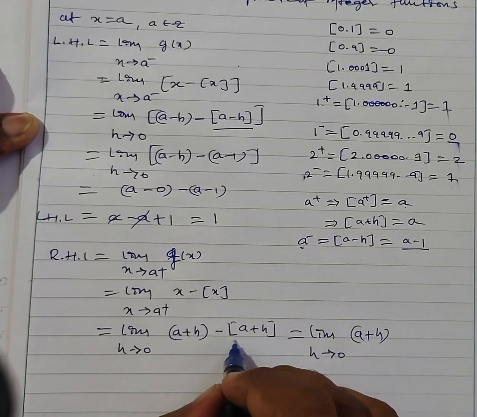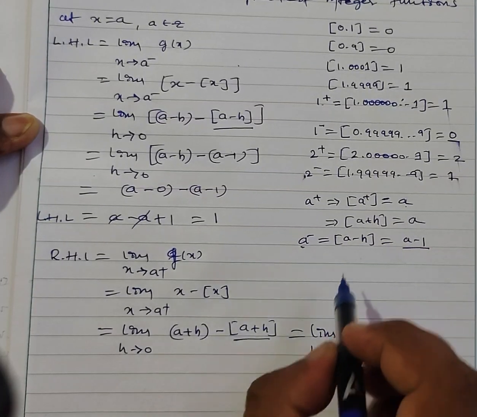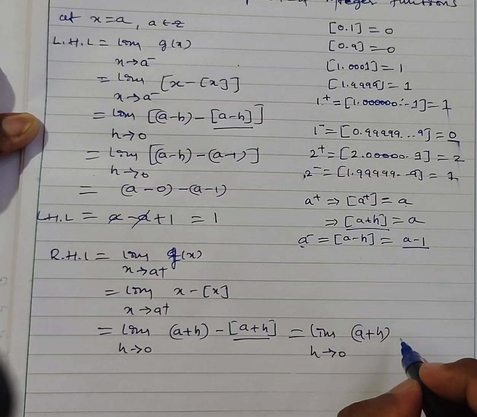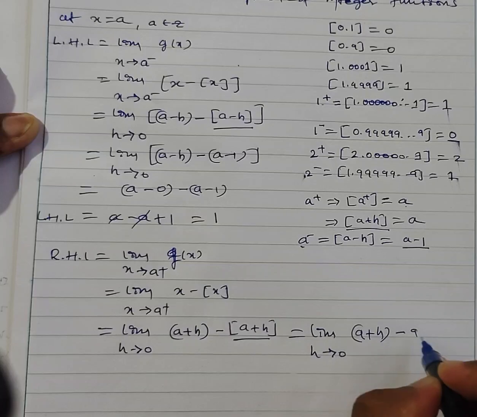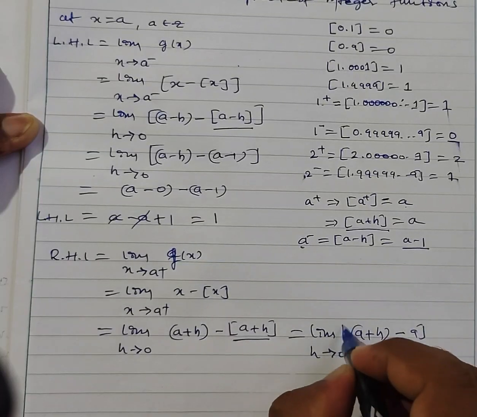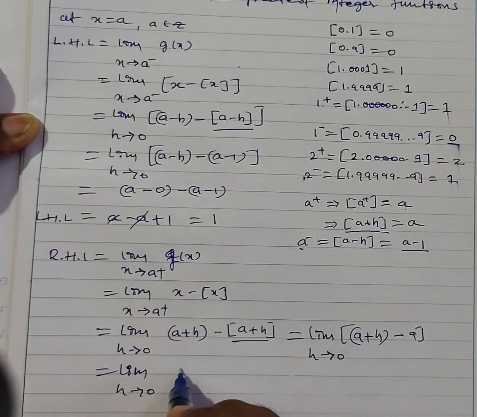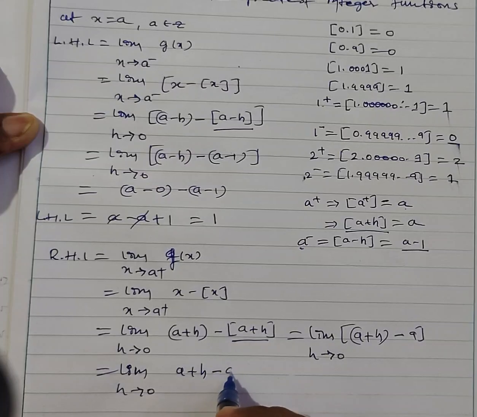Okay, so what is the greatest integer function of a plus h? A plus h is equal to what? A. So minus a, right? So limit h tends to 0 of (a plus h minus a).